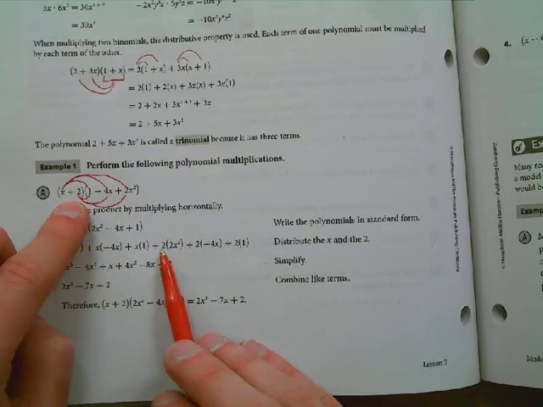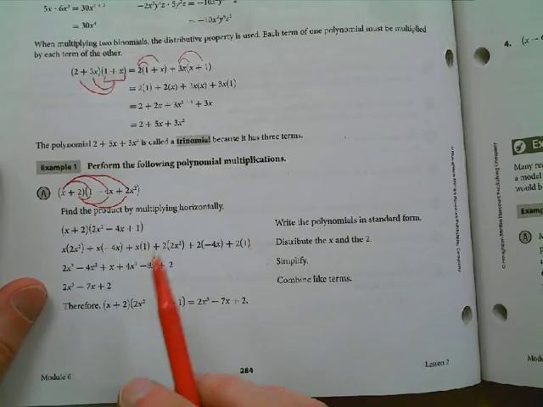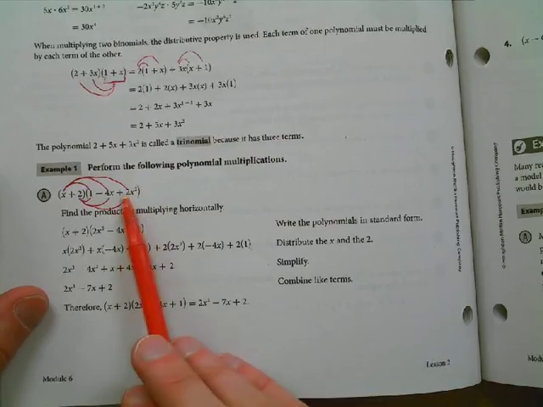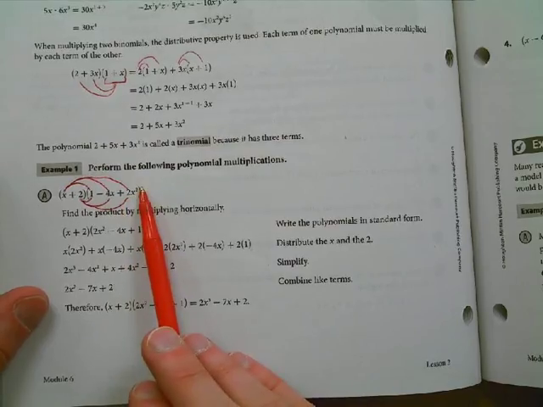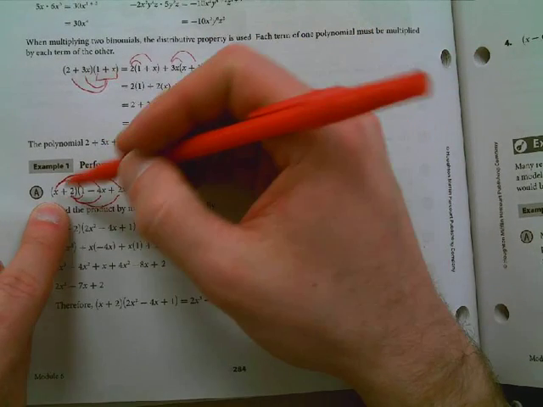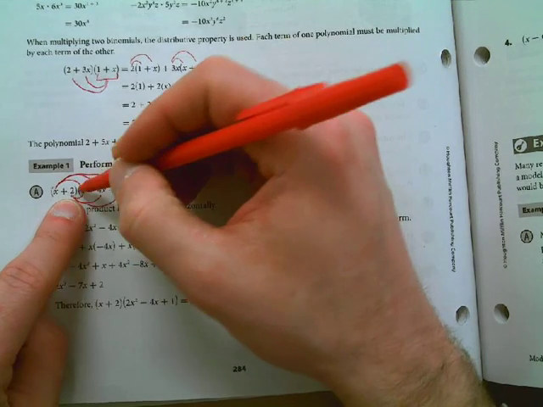And it's helpful if you try to come up with some sort of organizational method. So I always like to take the first term here and just do, okay, x times that, x times that, x times that. And the next term, times that, times that, times that. And if there's another term, times that, times that, times that, and so on and so forth. And then multiply and combine like terms. Okay, and so we end up with this. That gets your answer there.